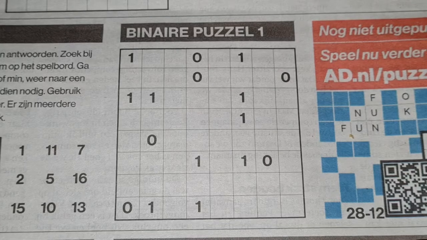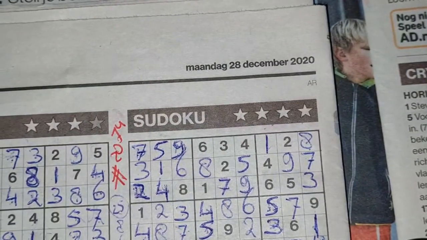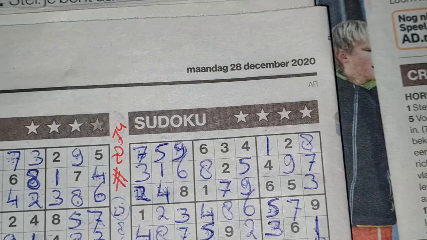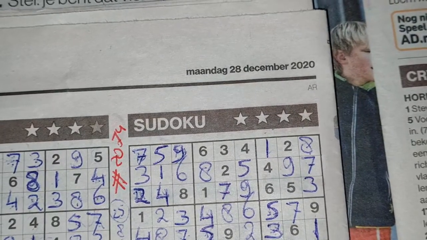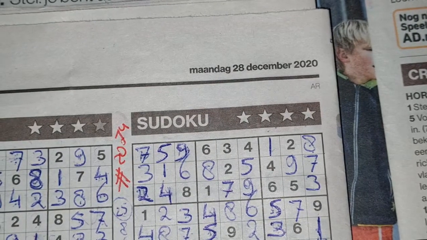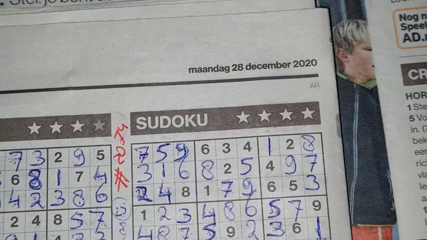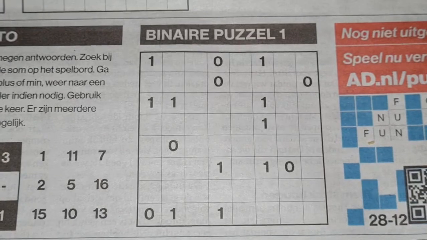In this additional of today's newspaper of Monday. Yes, Monday, still Monday, December the 28th. 28th, yes. 2020. So we have 3 days to go. Then 2020 will be past. And 2021 is coming.